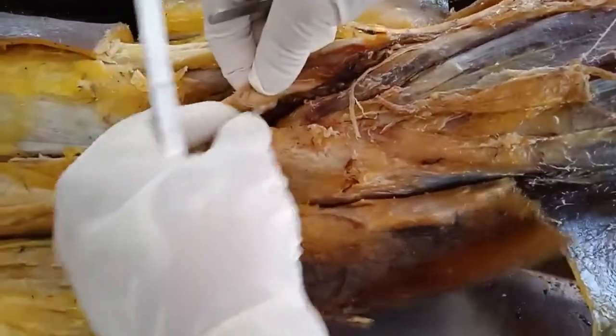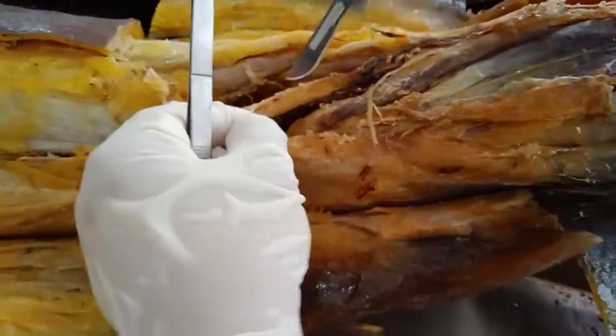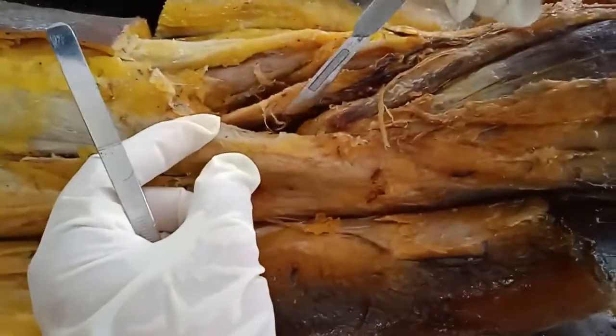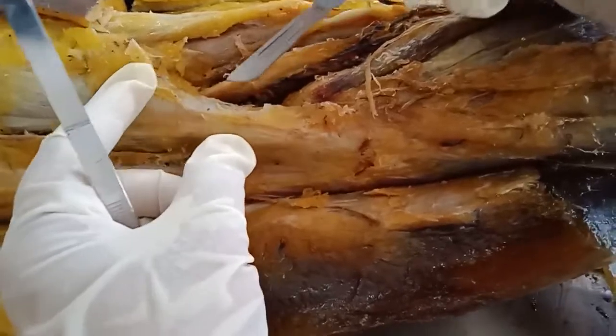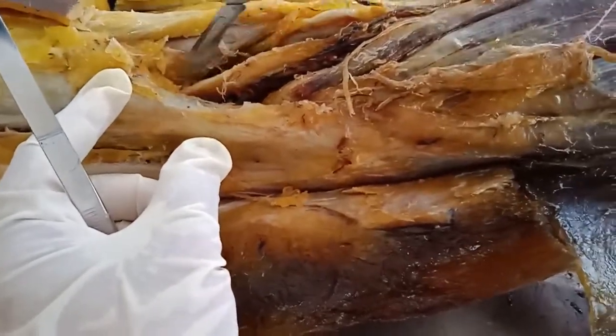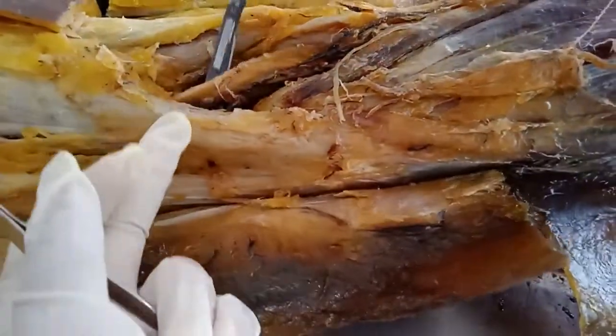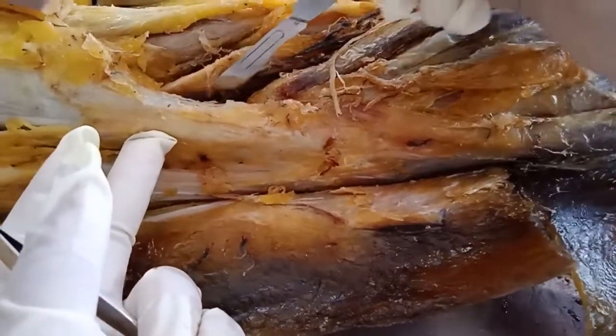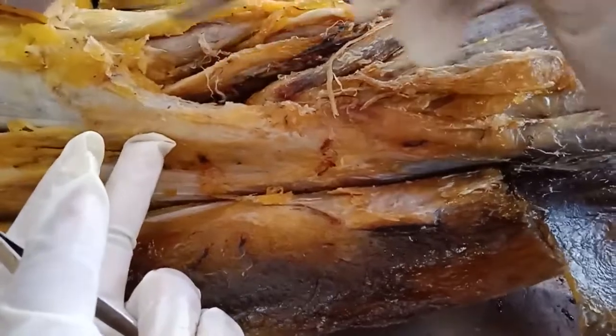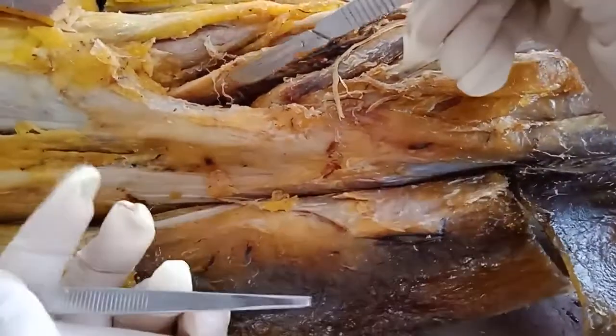One of its cutaneous branches, here you can see, this is torn. This is the posterior cutaneous nerve of thigh, which comes along with the substance of the sciatic nerve and is also known as the lesser sciatic nerve. It gives cutaneous supply of the popliteal fossa.